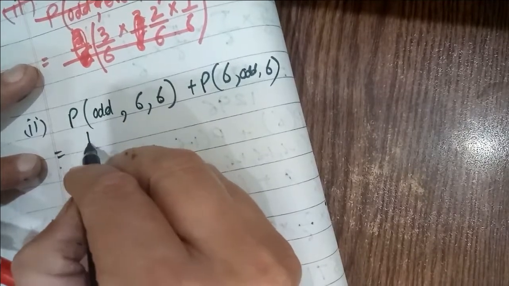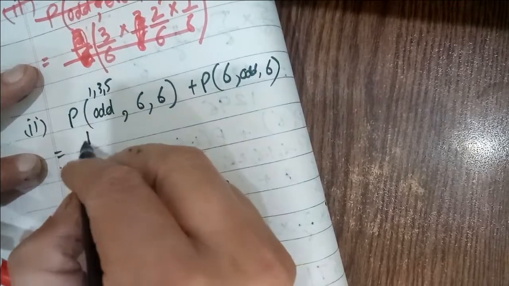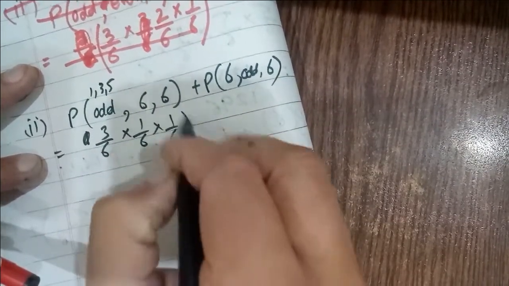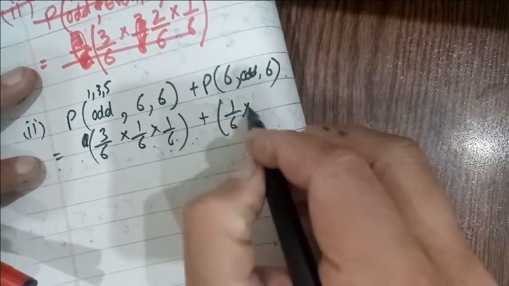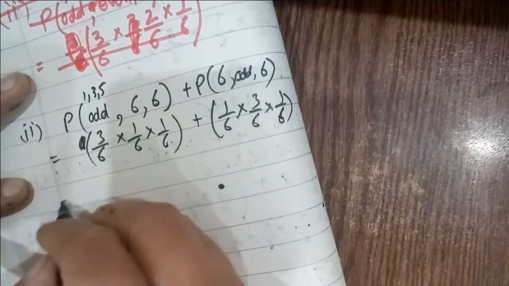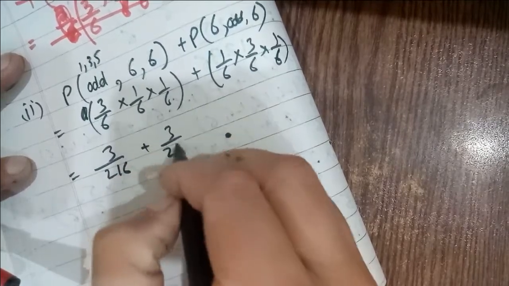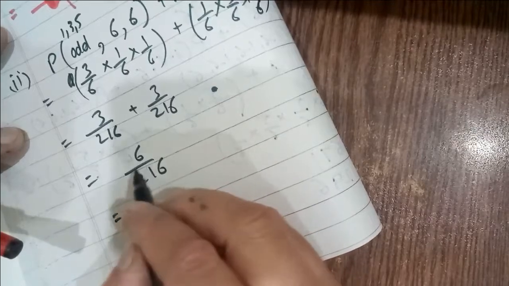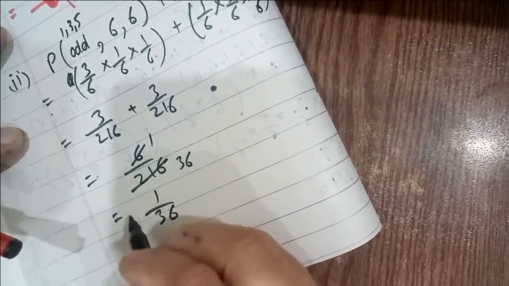The odd numbers are 1, 3 and 5, so the probability will be 3 over 6, multiplied by 1 over 6 and 1 over 6, plus similarly getting 6 is 1 over 6, then odd 3 over 6, then 6, 1 over 6. So we get 3 over 216 plus 3 over 216, or 6 over 216. So the answer is 1 over 36.